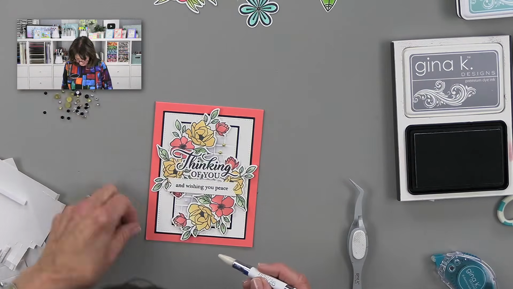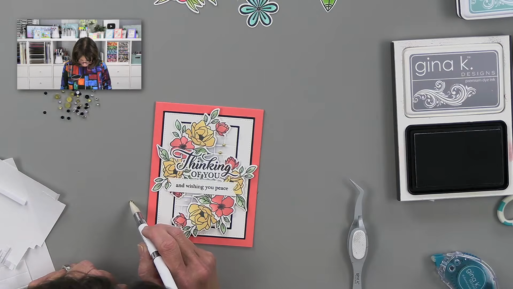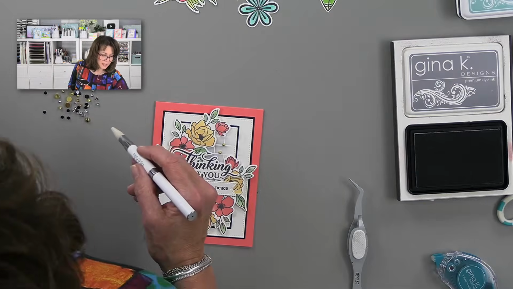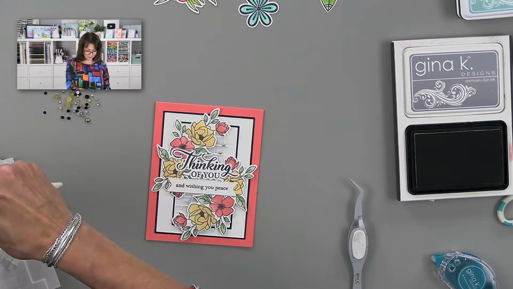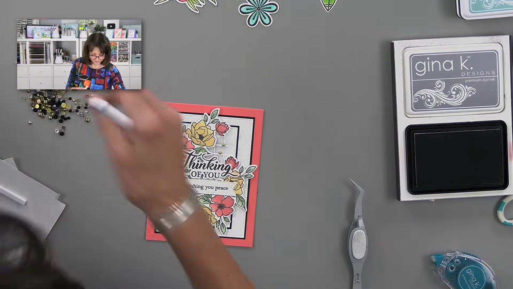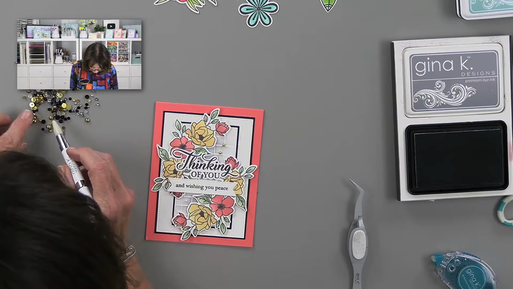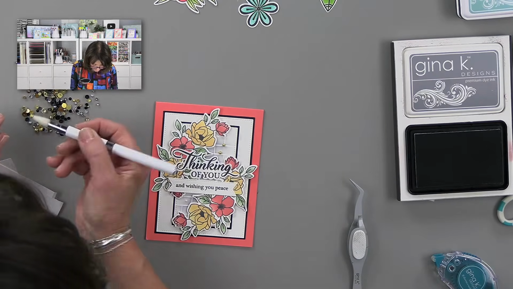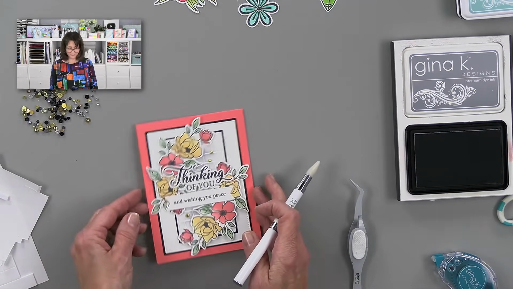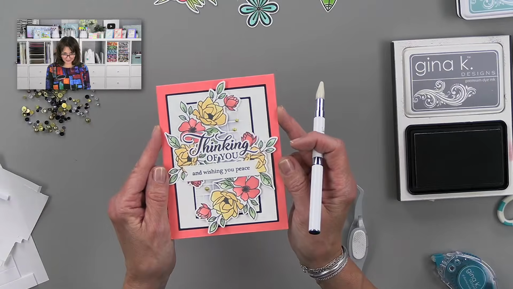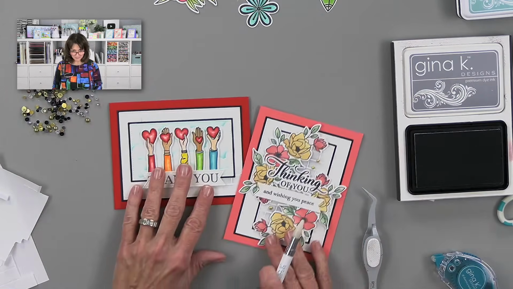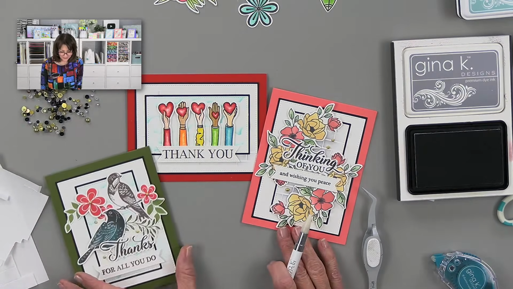Should I use a big one down here? I'd like to use a medium one. Where are my medium ones? Here they are. It's my little bag of these. Okay, there's a medium. There we go. Okay, a little bit of gold bling there. And again, same die set, totally different looking cards.